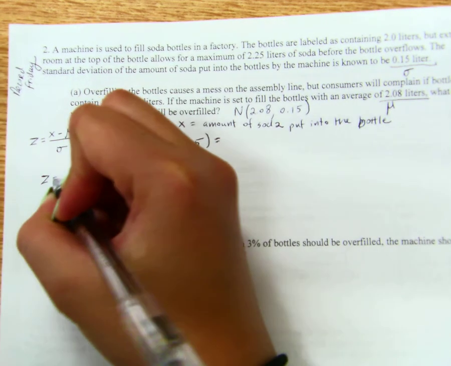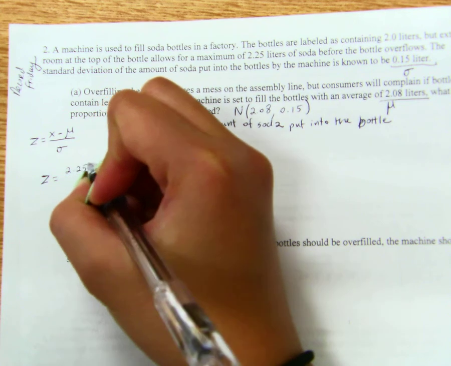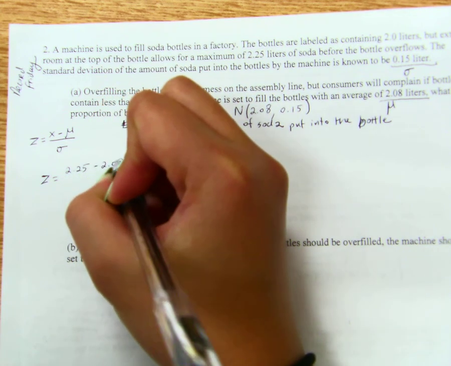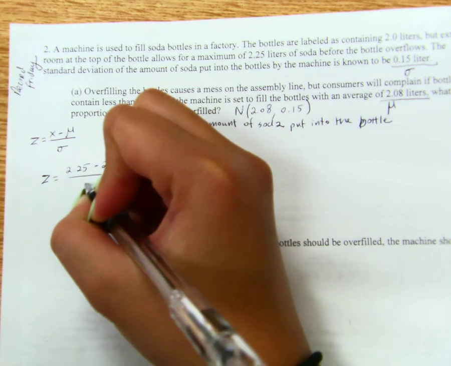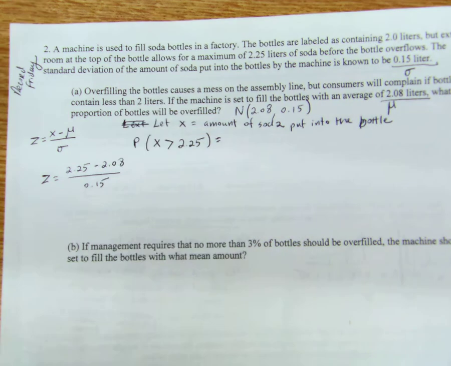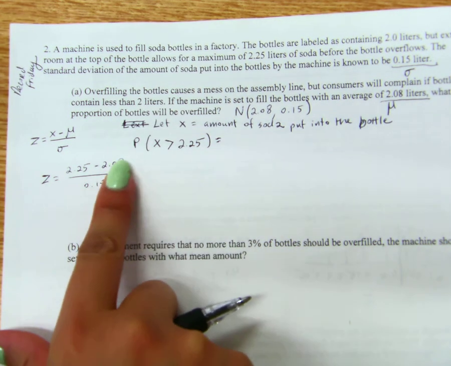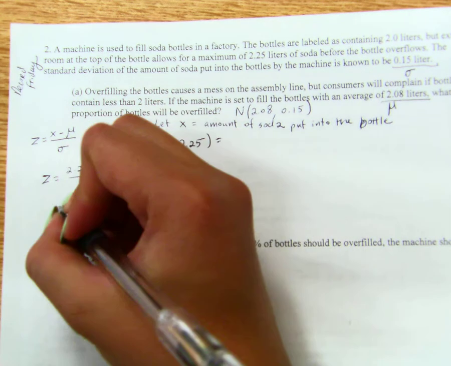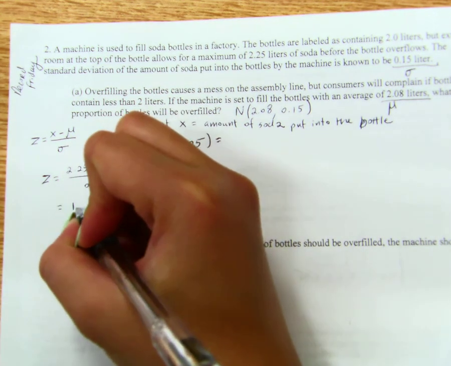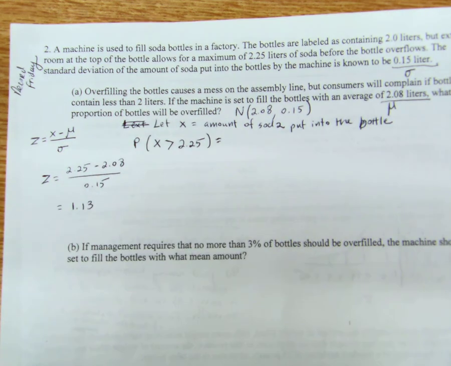So the z-score is equal to 2.25 minus 2.08 over 0.15. That's when it starts to overflow, there's our mean, and there's our standard deviation. When you punch that into the calculator, you're going to get 1.13.